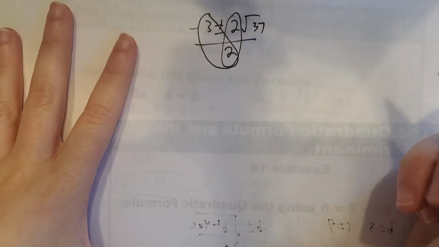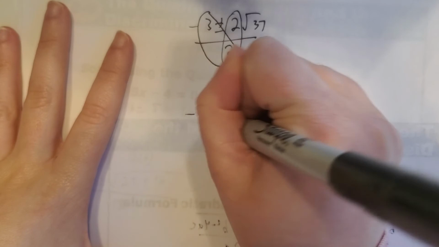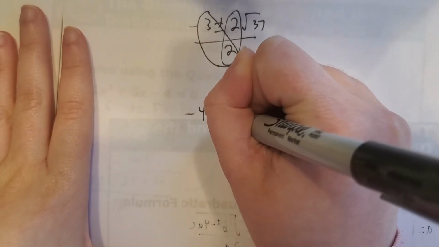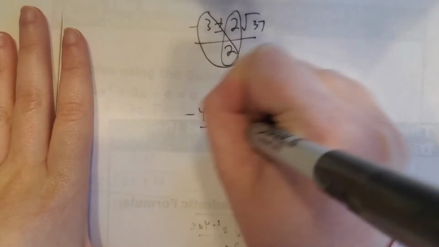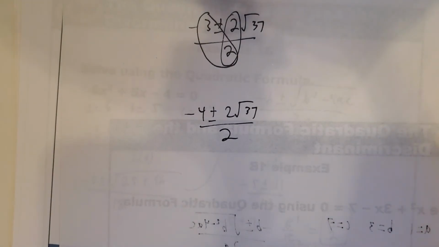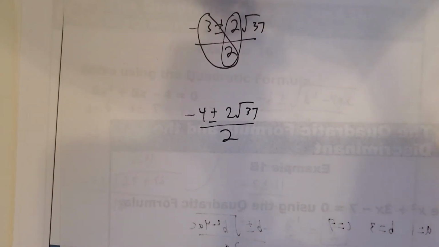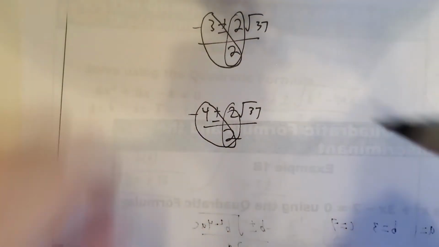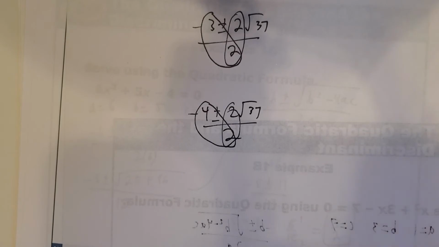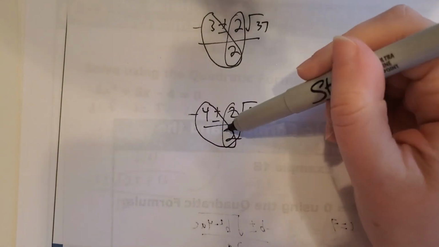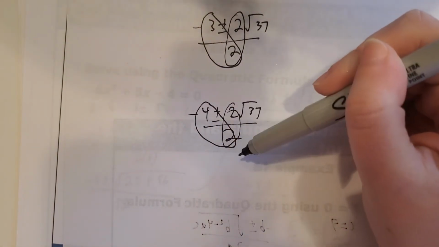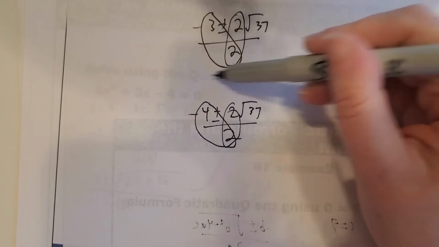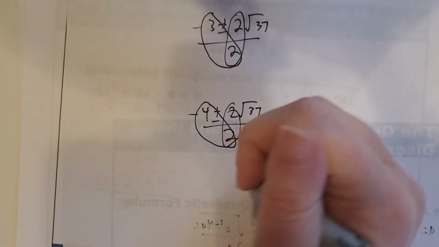If I changed around the numbers again and said -4 plus or minus 2 root 37 over 2, you can't do anything with the 37 because it's underneath a radical and everything else isn't. But if we use that butterfly method again, this works out nicely because -4 is divisible by 2 and 2 is divisible by 2 as well.